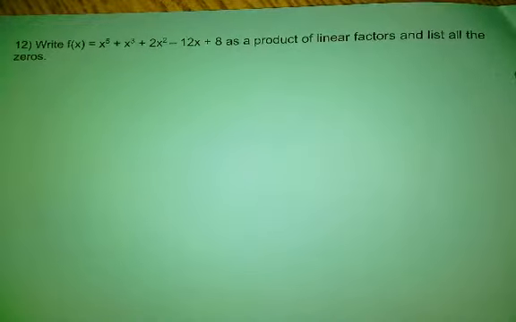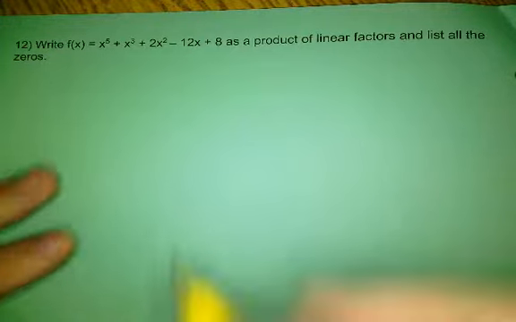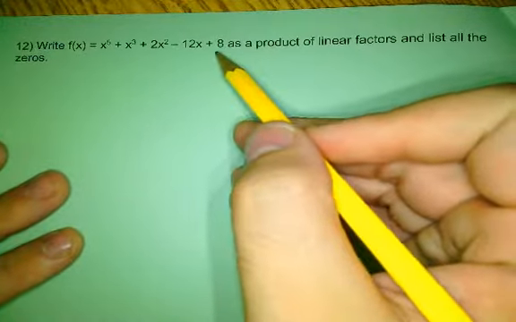Okay. So for this one right here, write this as the product of linear factors and list all the zeros. So this just means we need to find all the zeros. We have to do that anyway. And then write them all as linear factors. And then just write them next to each other in nice pretty parentheses. So let's go ahead and do that. So this one's going to require some guessing and checking.